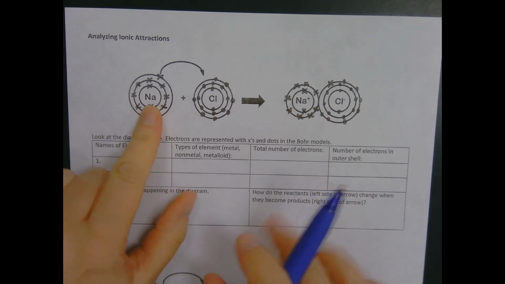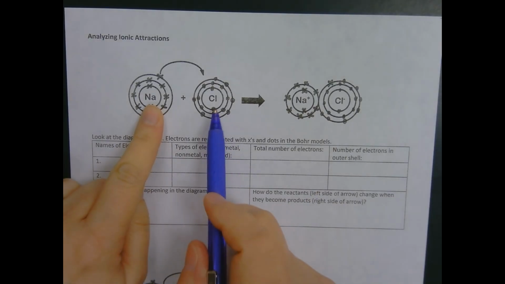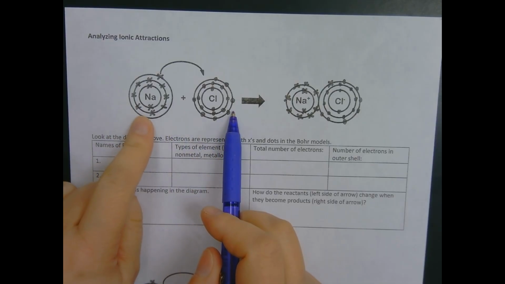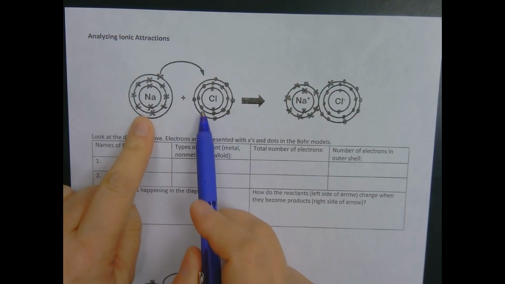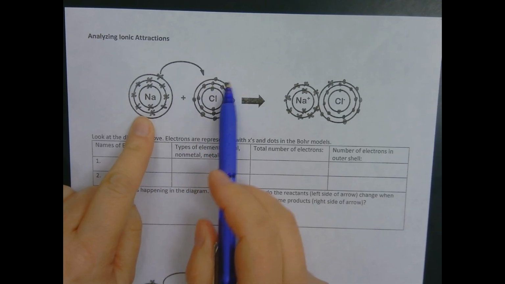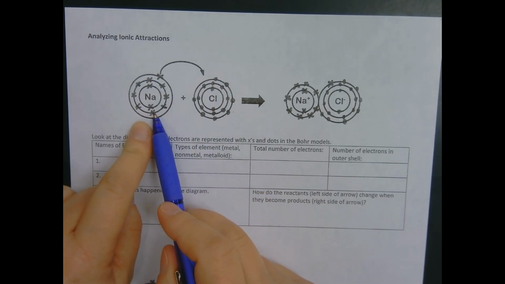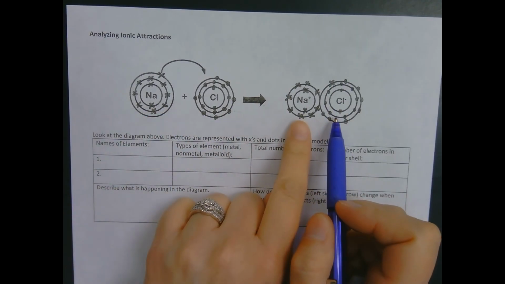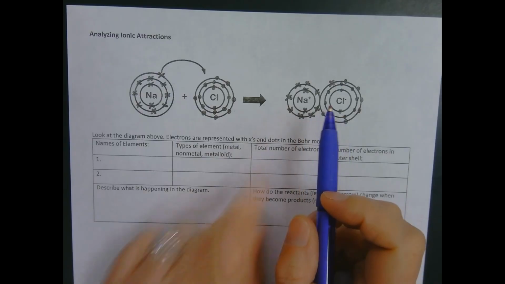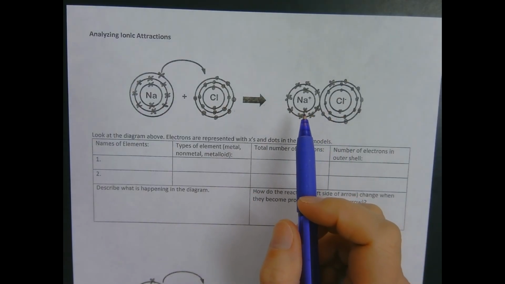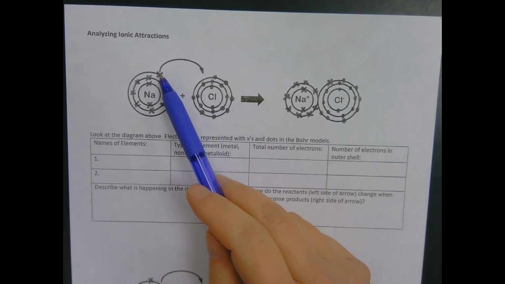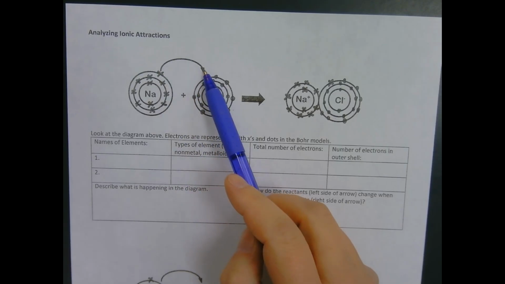So, we have Na, which we know is sodium, and Cl, which we know is chlorine. We have Bohr models for both of them. We have the dots for chlorine representing electrons and the X's for sodium also being electrons. And we see that the reason for that must be on this side. So we need to be able to determine whose electron belongs to who. So we also see an arrow, so something jumping and moving.